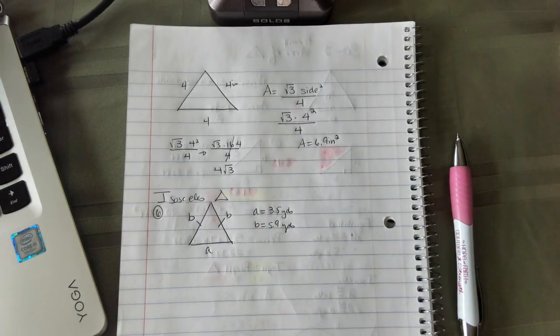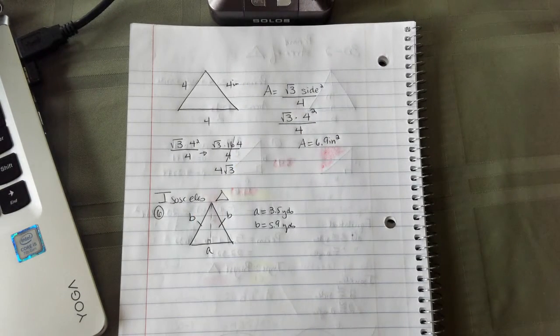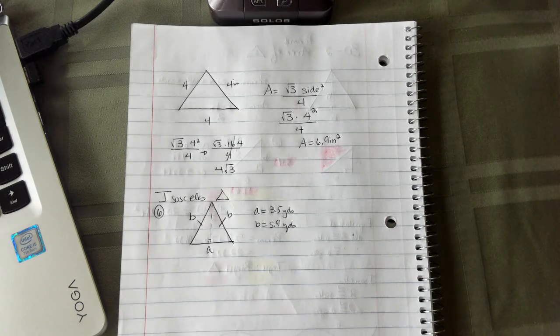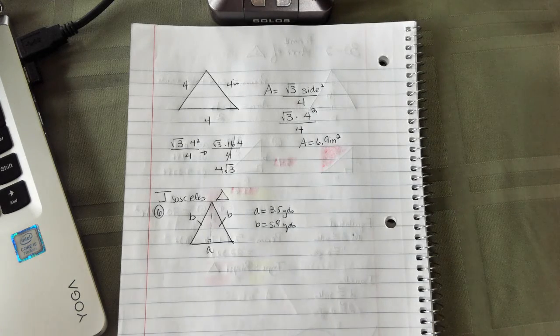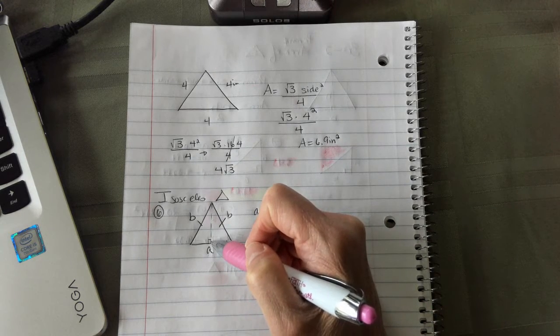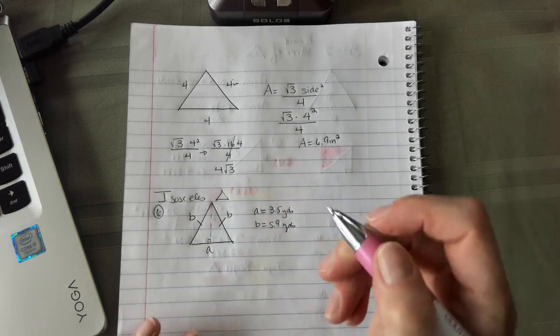Okay, there we go. So let's talk about the area. What we need to do is figure out a height. Well, that's going to be a little bit of a problem. In terms of figuring out the height, we're going to have to recognize that when we drop in this perpendicular, we're going to cut this distance in half.